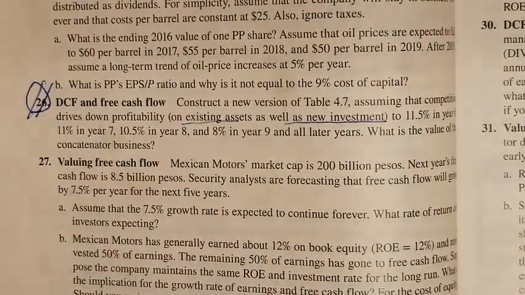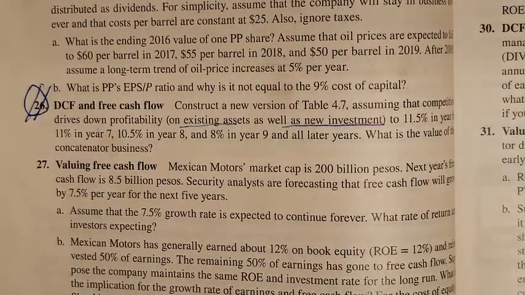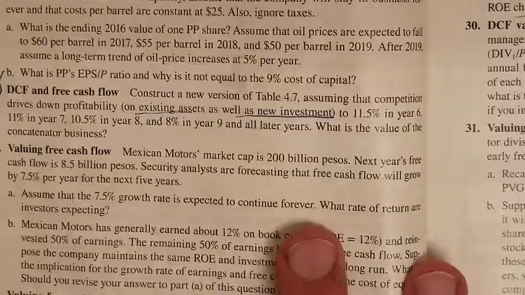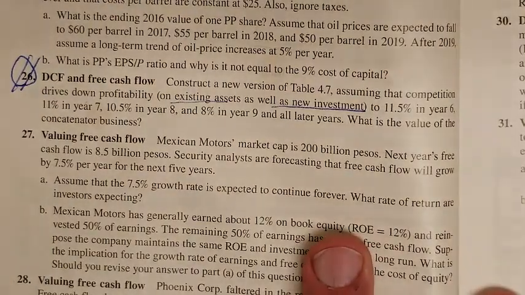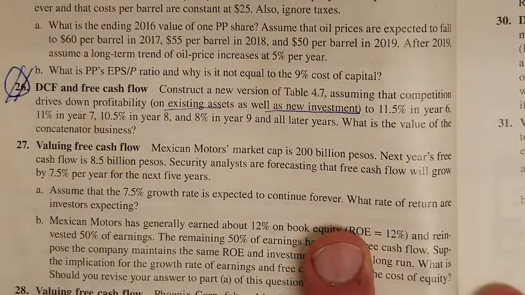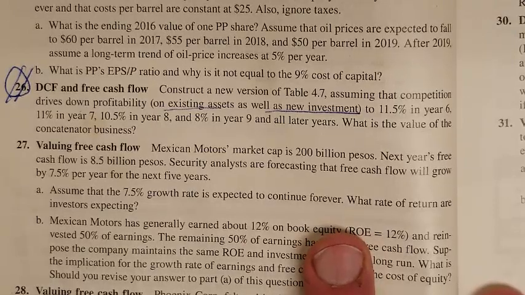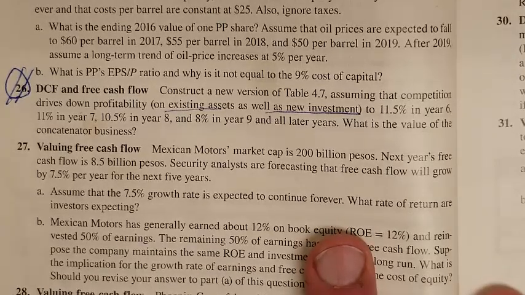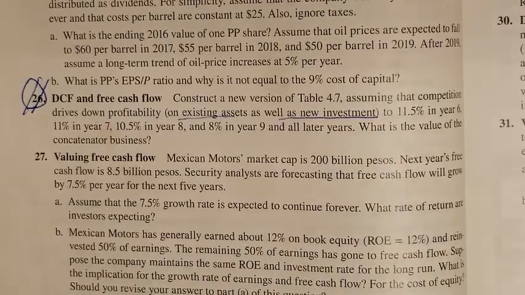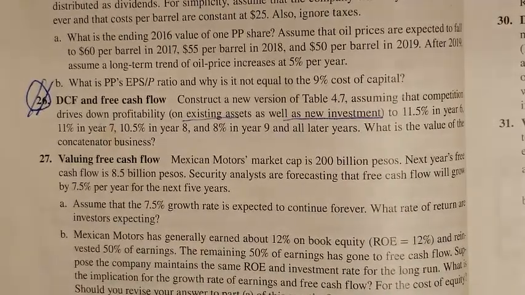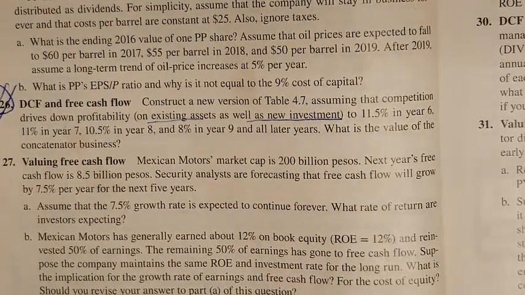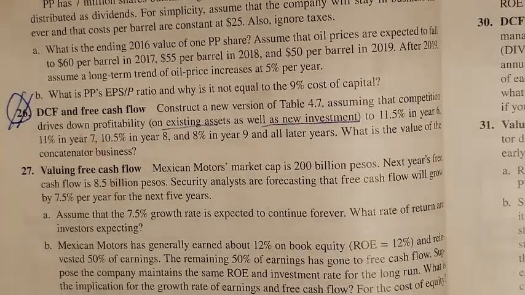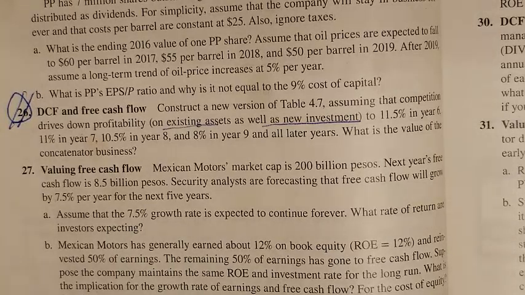Okay, so back to number 26. It says, construct a new version of table 4.7, and this is from chapter 4, page 102. It says, construct, assuming, okay, a new version, which you're going to make of table 4.7, assuming the competition drives down profitability on existing users as well as new investment to 11.5% in year 6, 11% in year 7, 10.5% in year 8, 8% in year 9, and all years later.